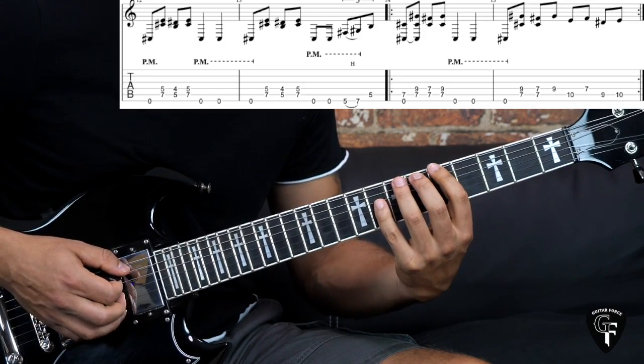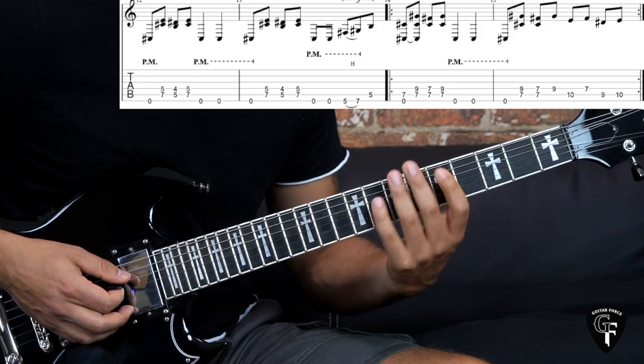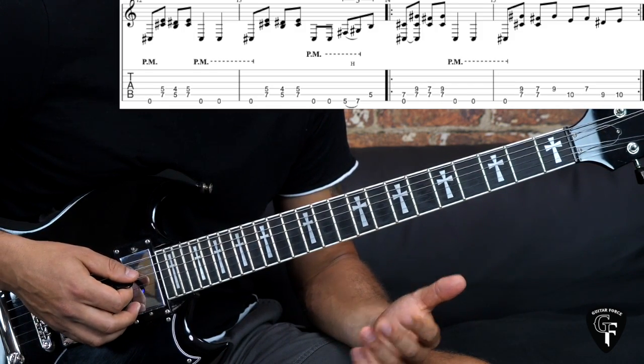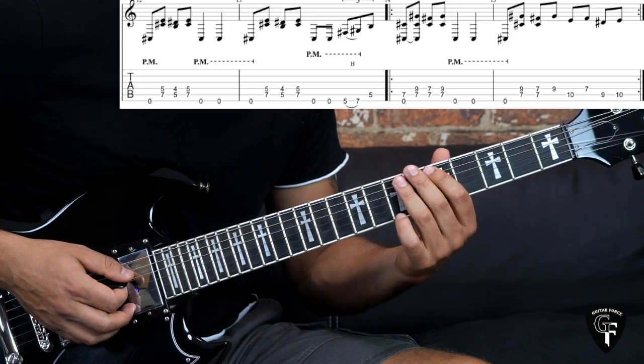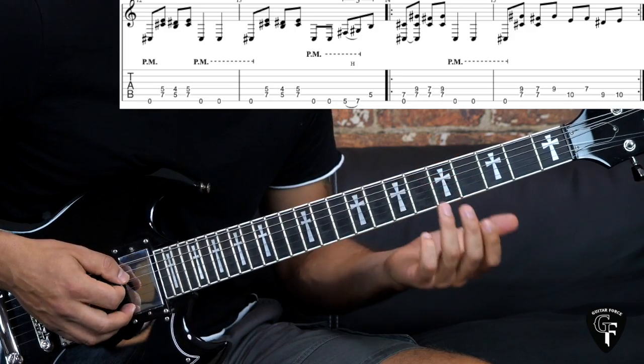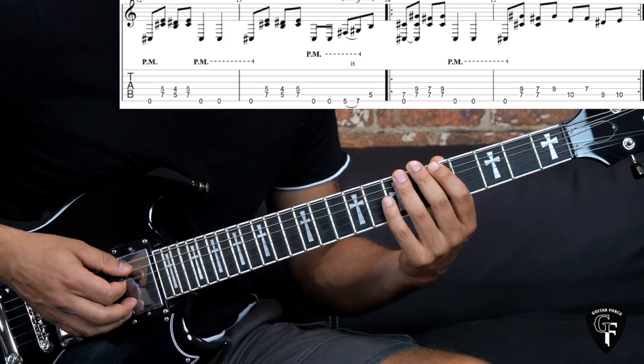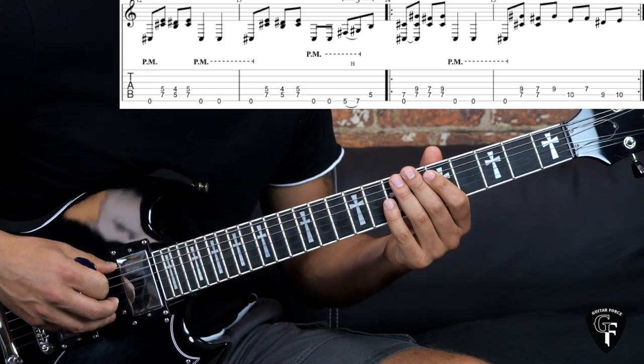Now in the end here, this part, I saw it again from the live version. In the studio version, they don't play it like that. They just leave it out and just play with the double stops. But on the live version, they add this part, which I think sounds really cool.